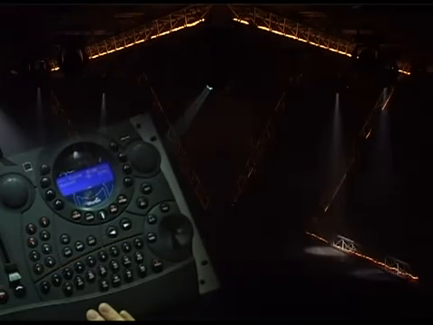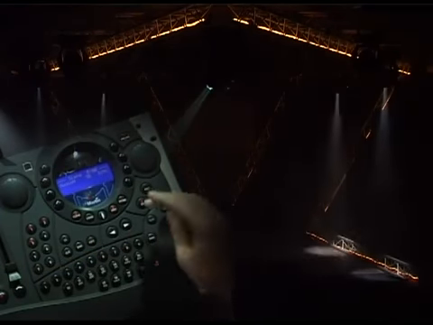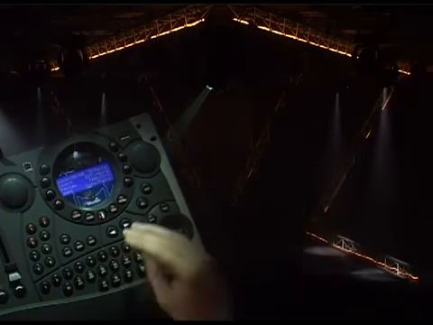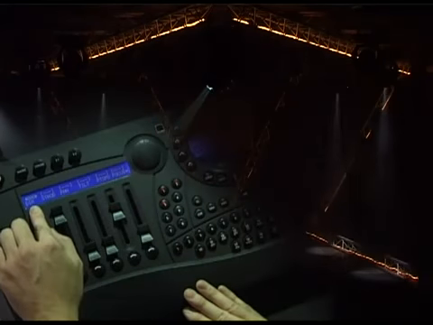We like this effect, so we'll exit the effects dialog by pressing Escape. In the fader display, we see an indication of the effect running.